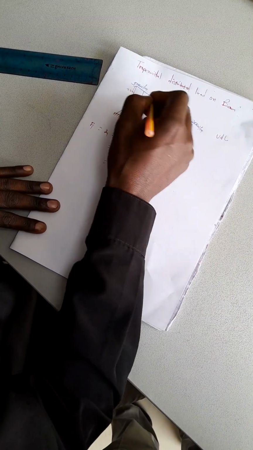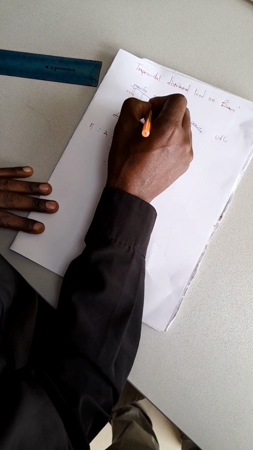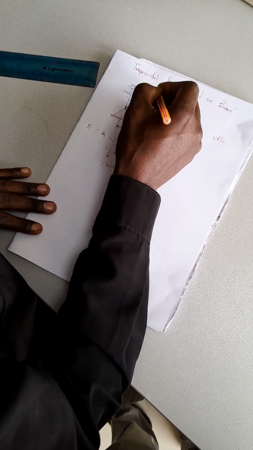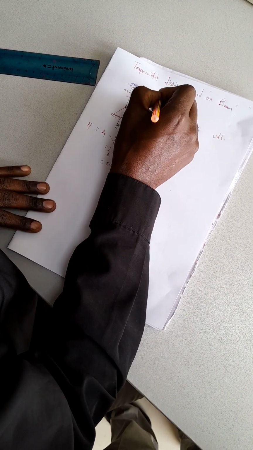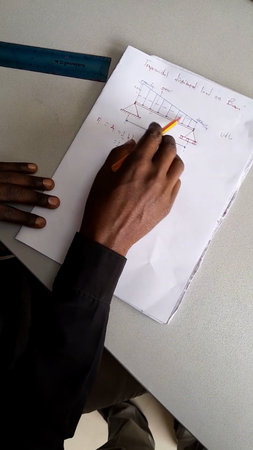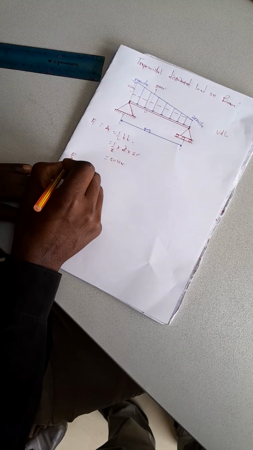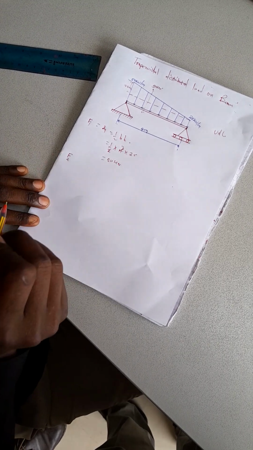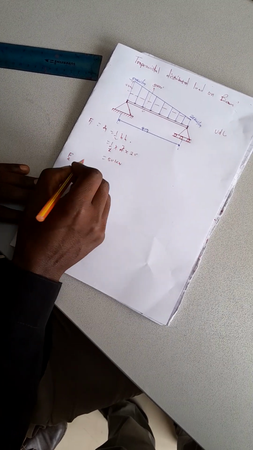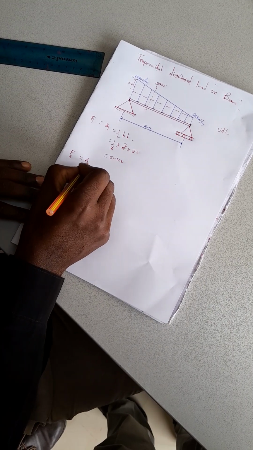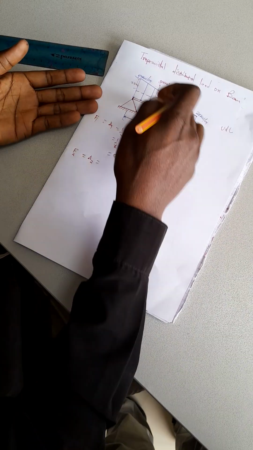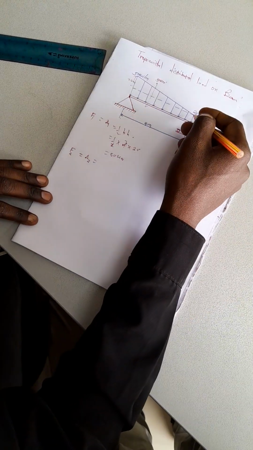The triangular part, let's say it is acting here. That is 50 kilonewton. Let's go to the rectangular part. Let's give the rectangular part F2, which is area 2, which is just length times height.